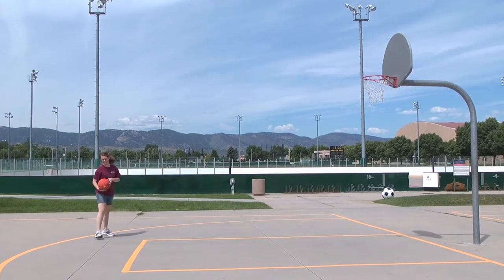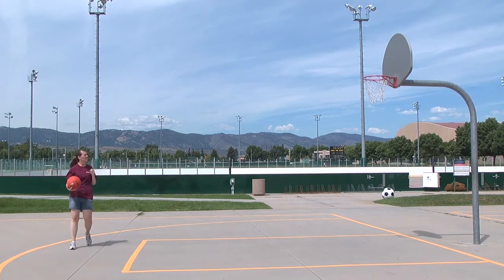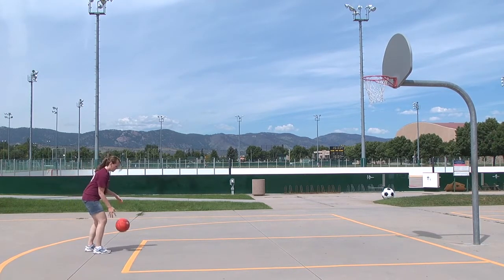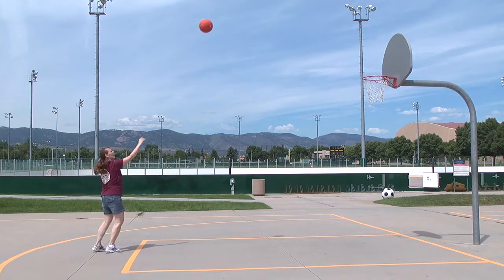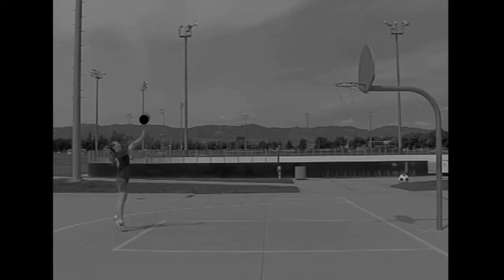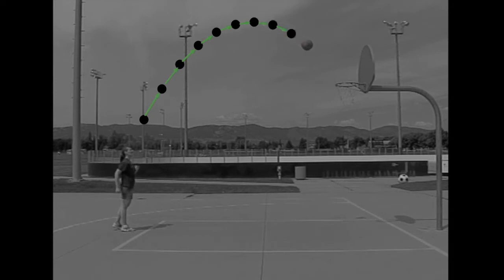And to do that, we're going to head outside. Let's look at a practical case of projectile motion, shooting a basket. When you shoot a basket, you launch a ball at an angle, and it flies through the air in a parabolic arc and lands in the basket. But now let's consider the motion of the basketball. We'll make a motion diagram as we've done before. We'll mark successive positions of the ball.